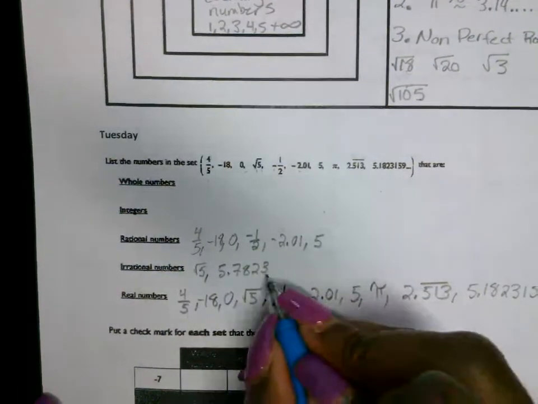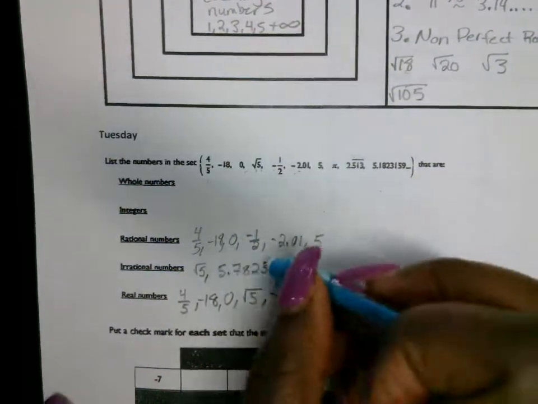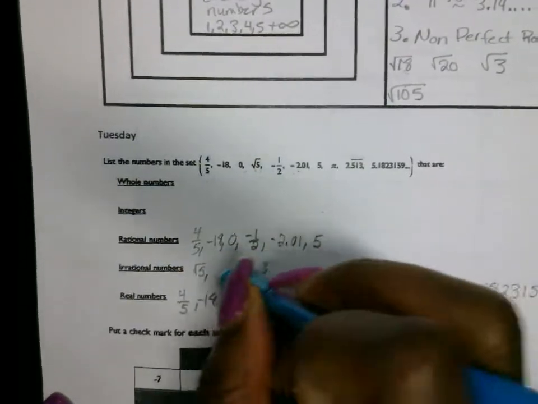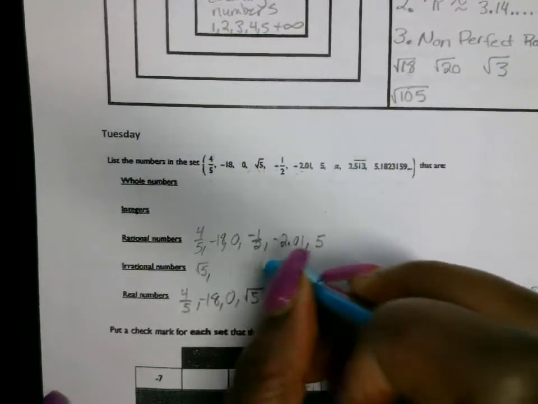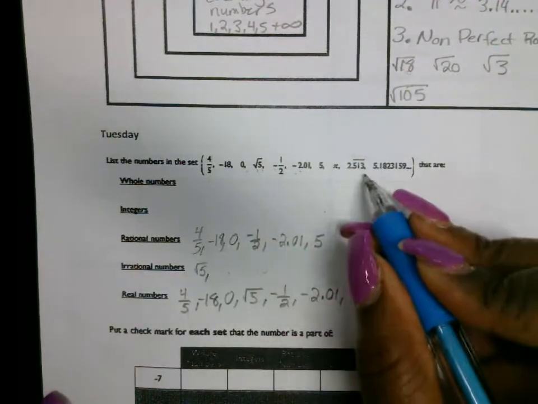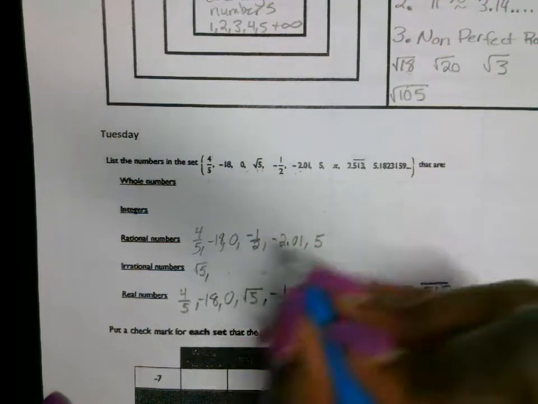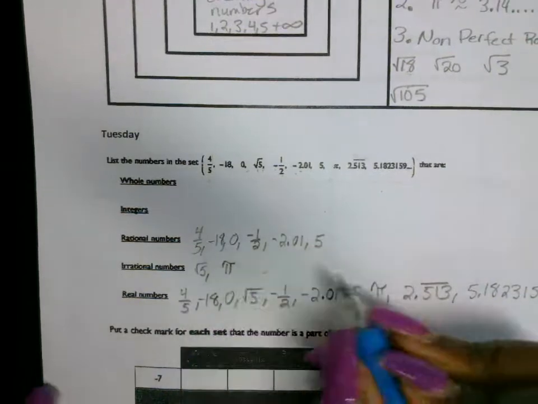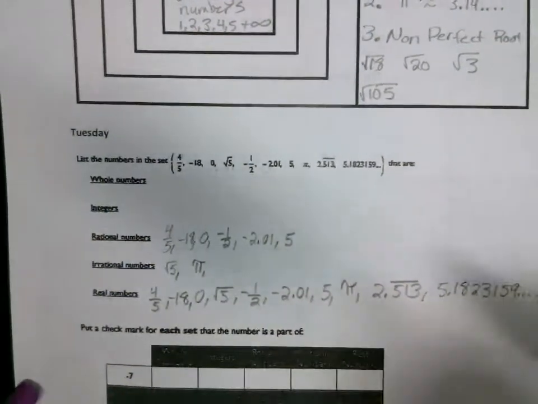Okay? Dot, dot, dot. Oh, sorry, y'all. I'm writing the wrong number down. My apologies, okay? That's rational. This is the pi. It's irrational. Okay. I had a brain fart.